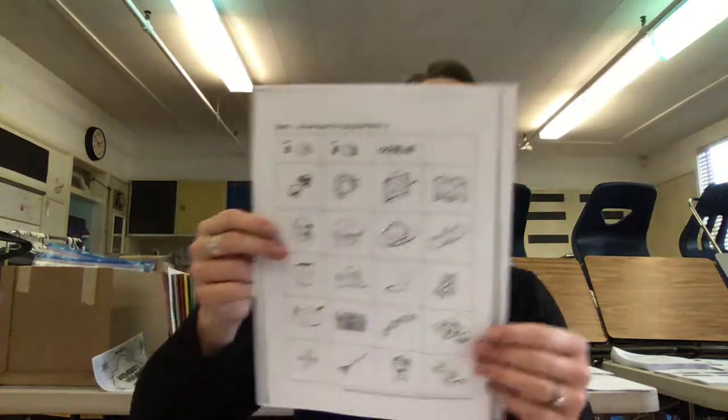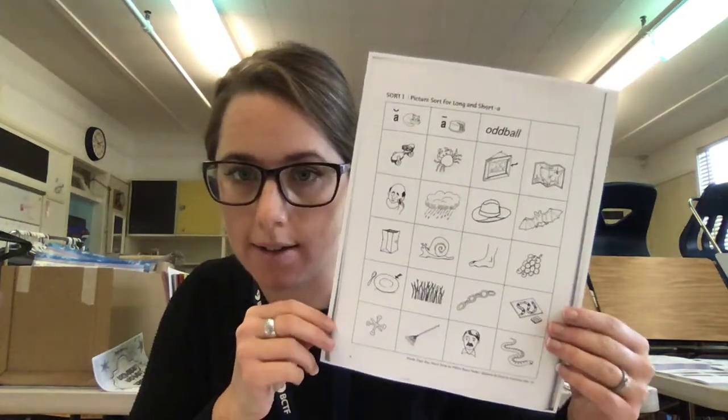Good morning. I'm here to do a tutorial on the picture sorts that I will be handing out over the next couple weeks. The first week I'm going to be giving out the picture sorts for the letter A and the letter I. So the sorts look like this.